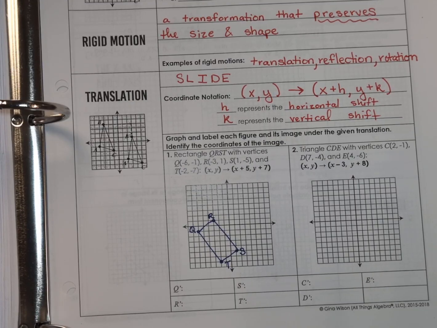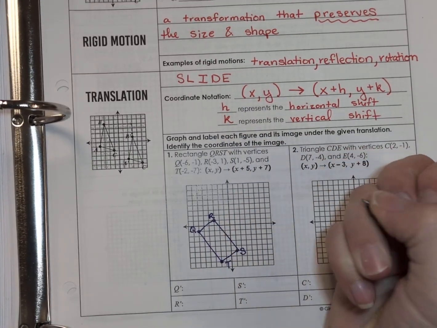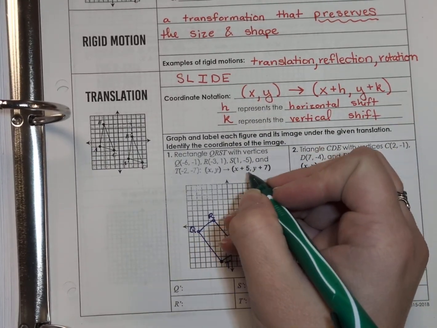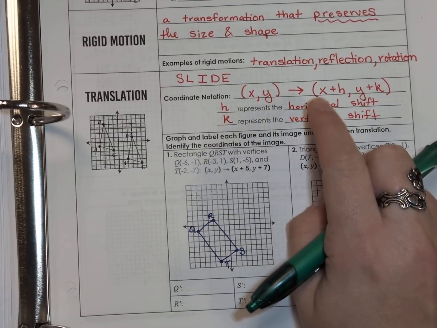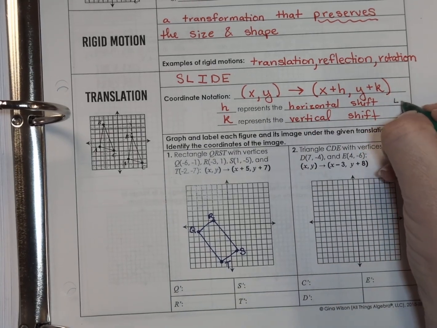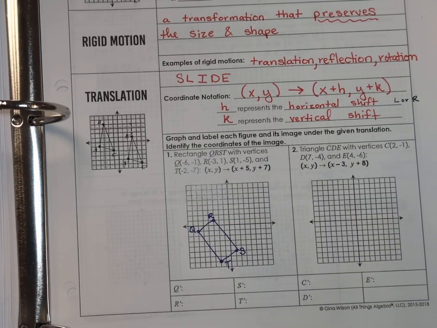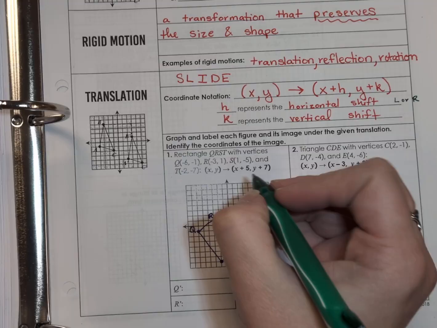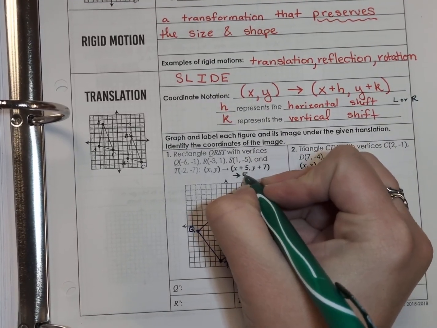All right, now, after you have your pre-image drawn, it says we're gonna do x plus 5, y plus 7. So if I'm gonna go x plus 5, is that horizontal or vertical? Horizontal. So horizontal is gonna be your left or right. If I'm gonna add 5, do you think I'm gonna go to the left or to the right? To the right. Okay. So essentially, I'm gonna take that whole shape and go to the right 5.